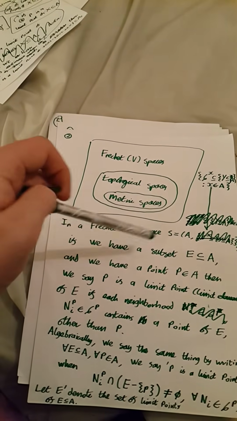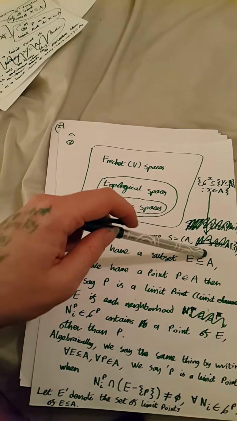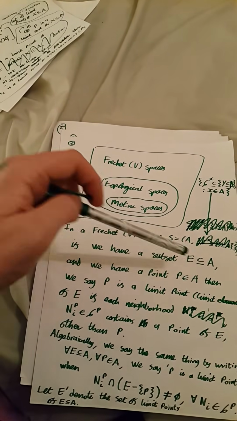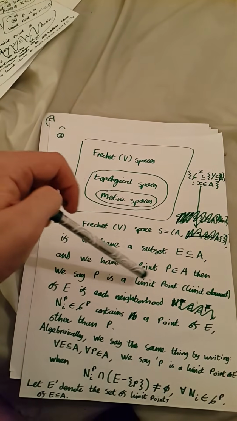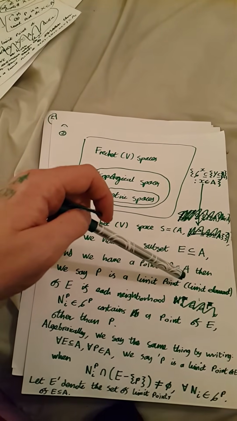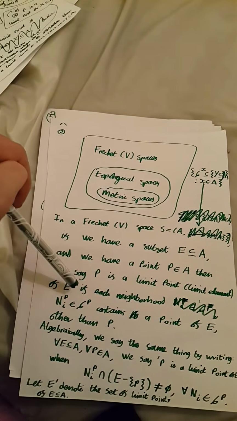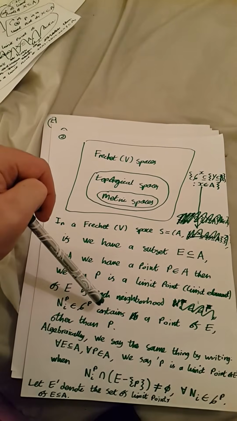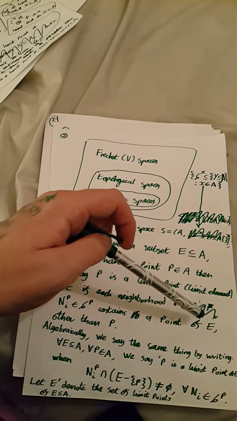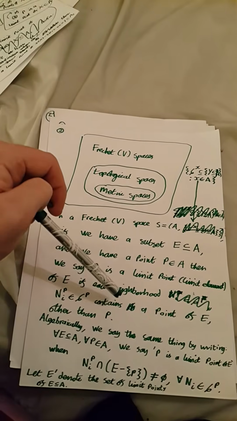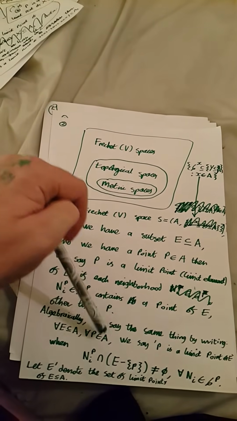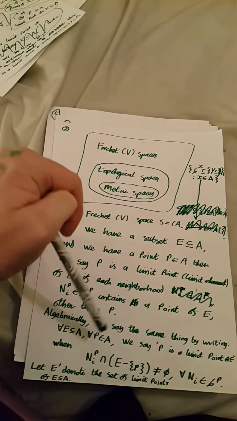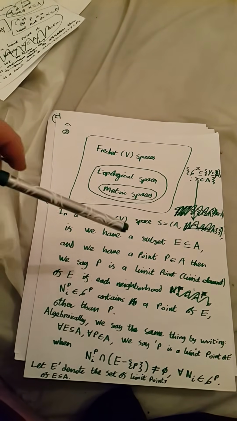Definition of limit point. If we have a subset E of A, and we have a point P of A, then we say that P is a limit point, also sometimes called a limit element, of E if each neighbourhood of P contains a point of E other than P. Think about it. Every neighbourhood of this point P is touching E somewhere other than itself. That's what a limit point is.